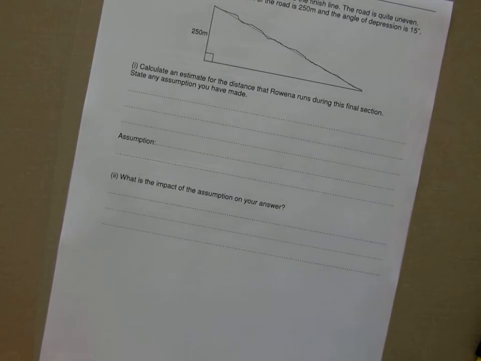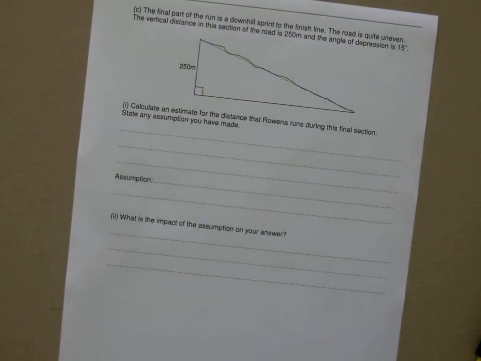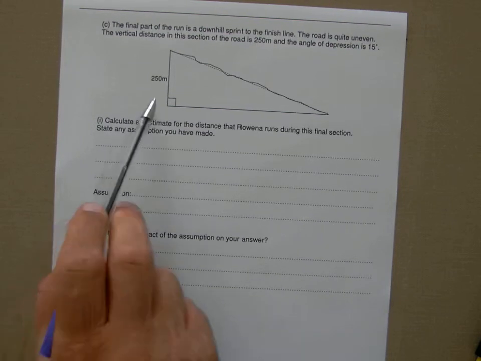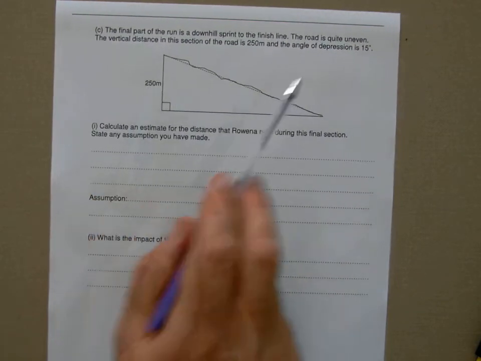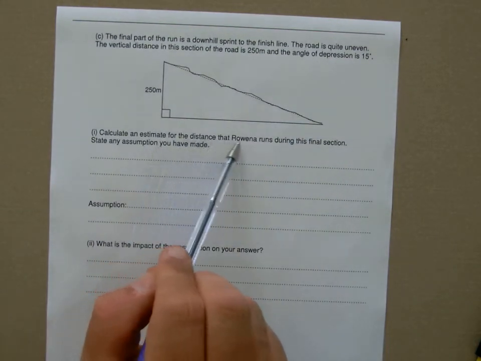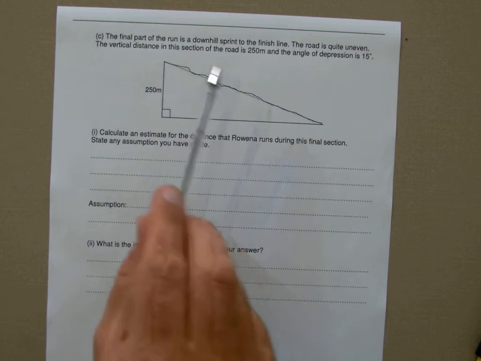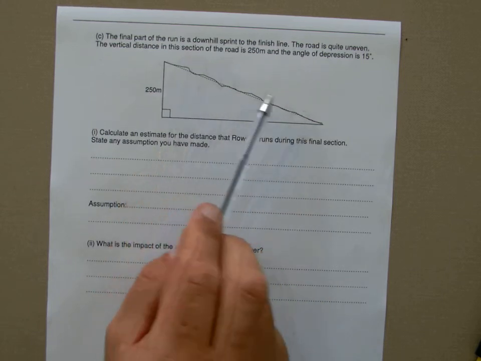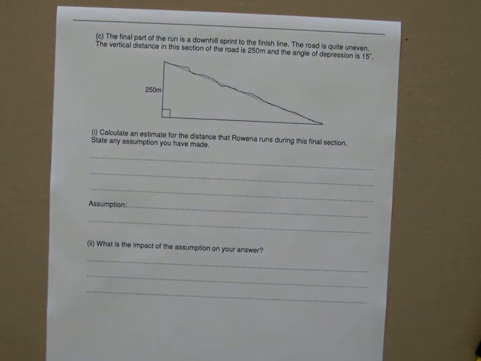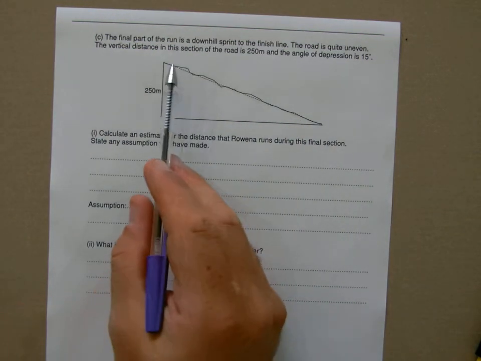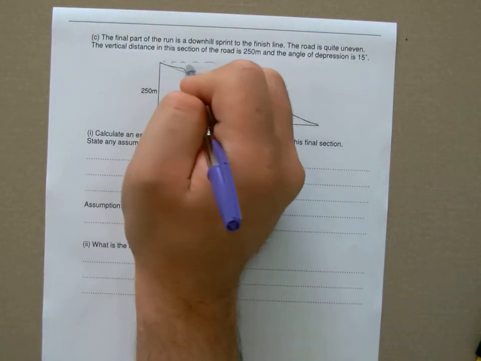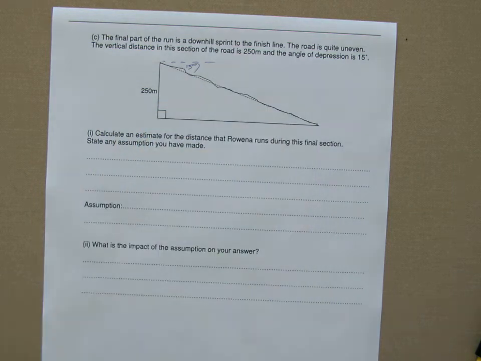Okay, part C then says the final part of the run is a downhill sprint to the finish line. The road is quite uneven. The vertical distance in this section of the road is 250 metres, and the angle of depression is 15 degrees. Calculate an estimate for the distance that Rowena runs during this final section. So we want this length here, yeah? And the angle of depression, you go down, right? If you think about depression, it goes down. So we want 15 degrees. That will be the angle of depression there. You're looking down from the hill. Okay, 15 degrees there.